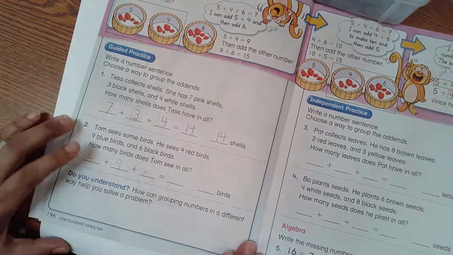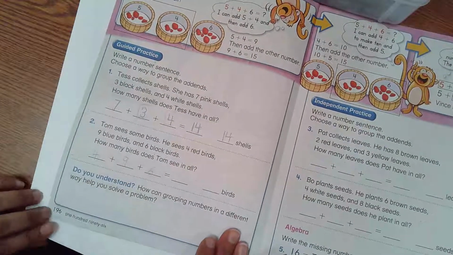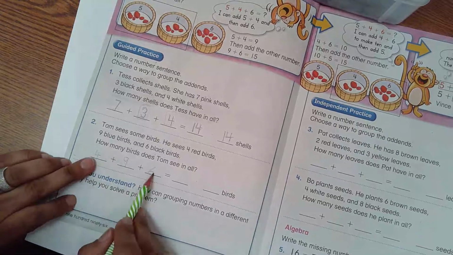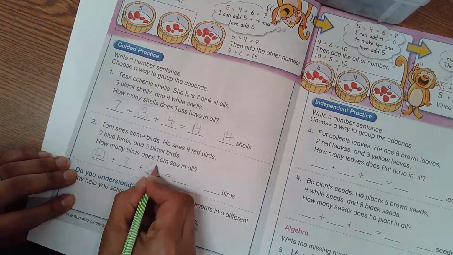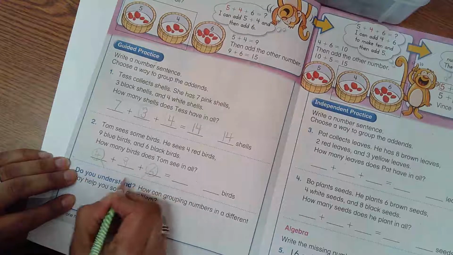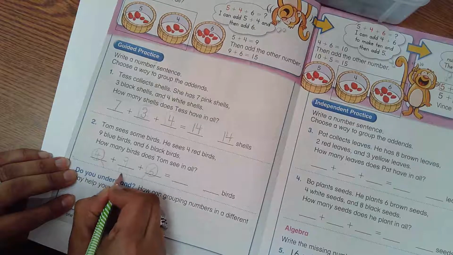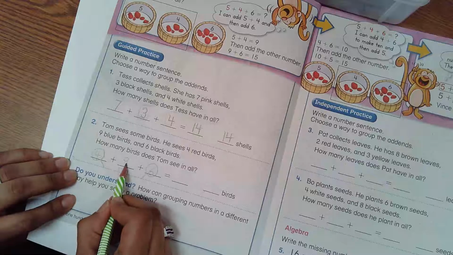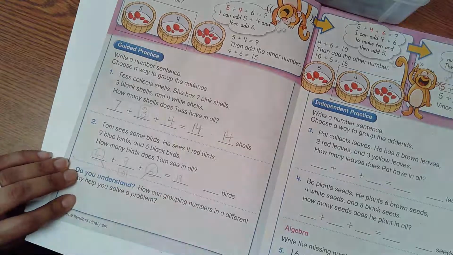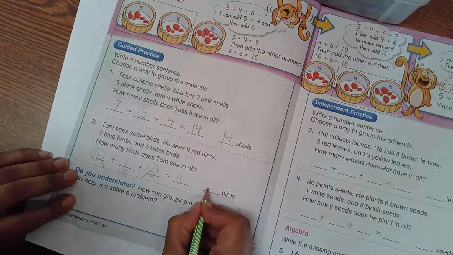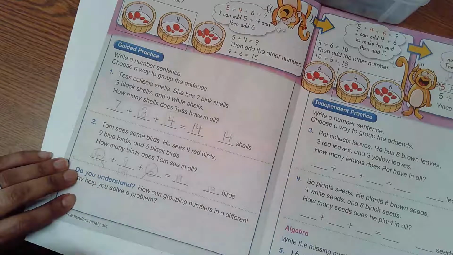Well, it's up to you which two numbers you want to choose first. Oh, I see a way to make 10. So I'm going to circle 4 and 6. I'm going to add 4 and 6 first. I know 4 and 6 equals 10. 10 plus 9, it's easy for me to add when I have 10. 10 plus 9 equals 19. So there are 19 birds in all.